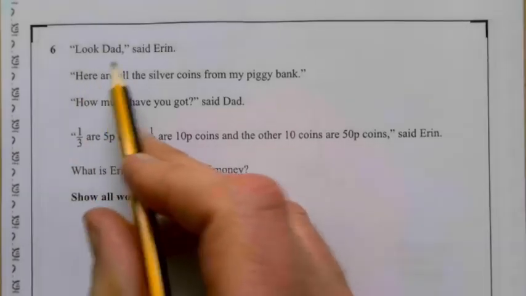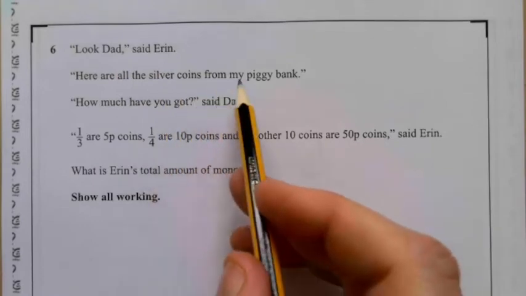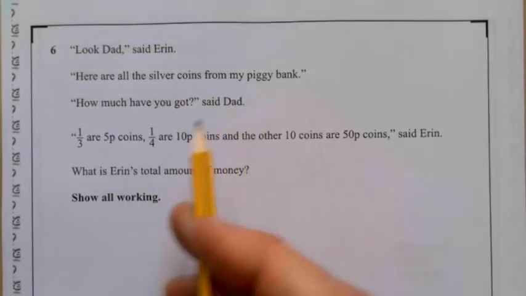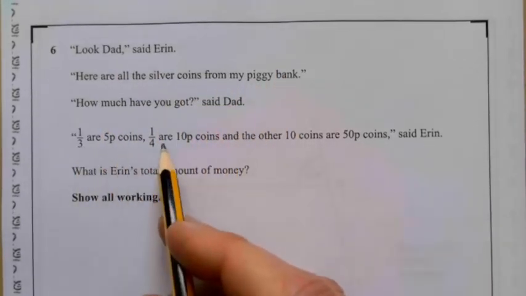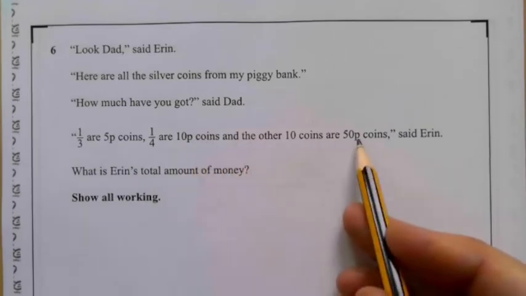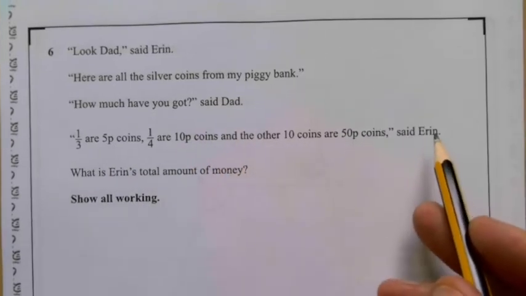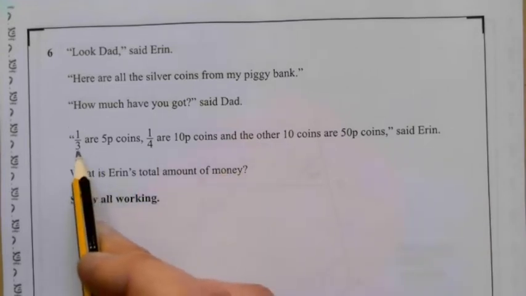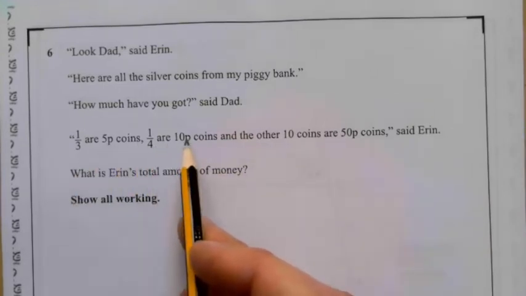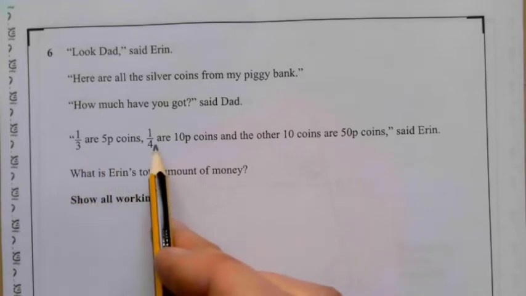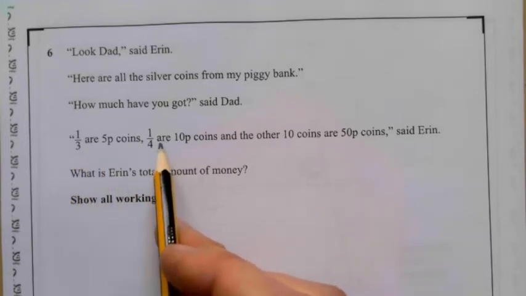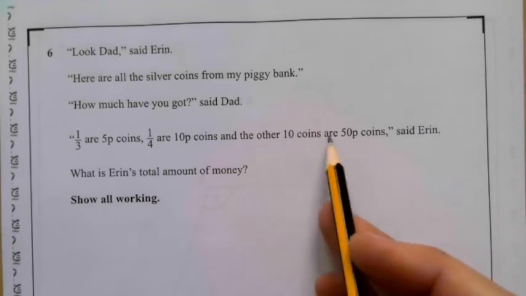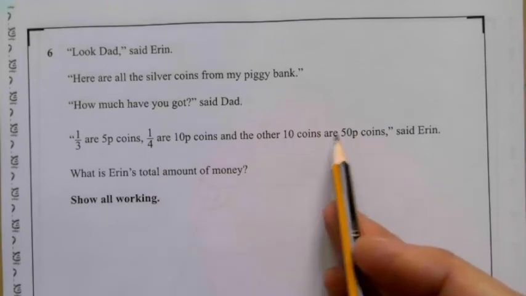Question 6. Look, Dad, said Aaron, here all the silver coins from my piggy bank. How much have you got? Said Dad. A third are 5p coins, a quarter are 10p coins, and the other 10 coins are 50p coins, said Aaron. What is Aaron's total amount of money? So there's a wee bit to do here. If a third are 5p and a quarter are 10p, if we add those together and then take them away from 1, that's going to give us the fraction of the 50p coins.